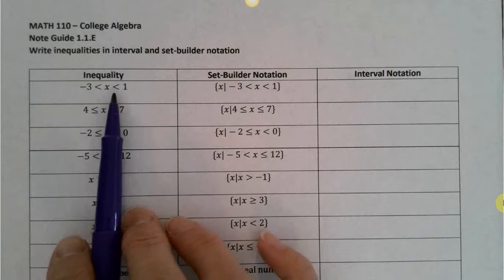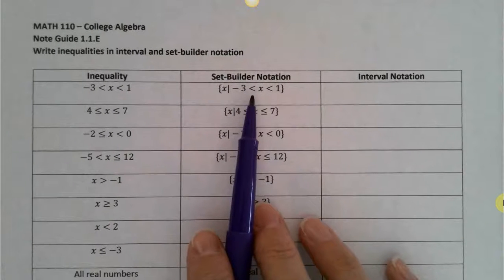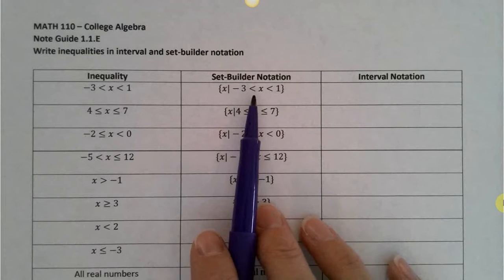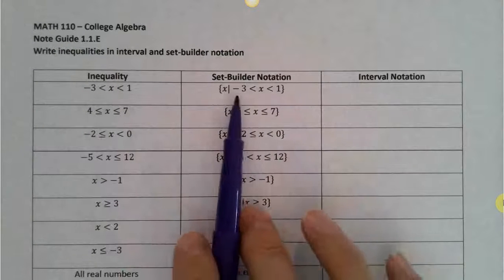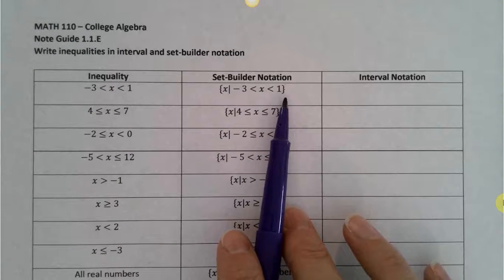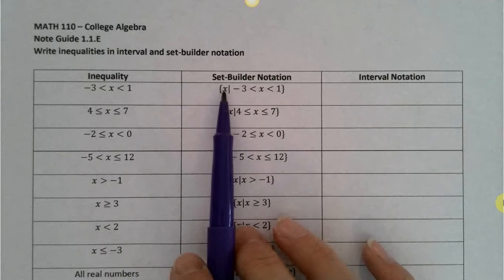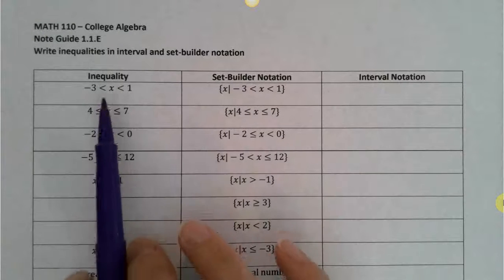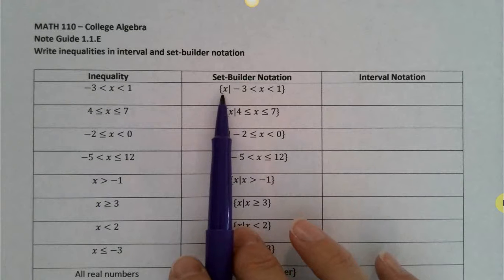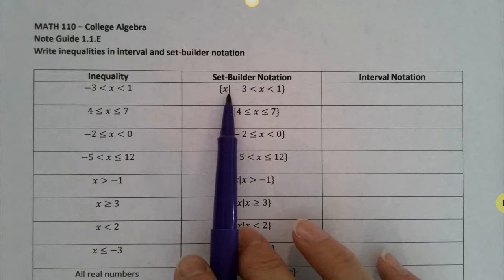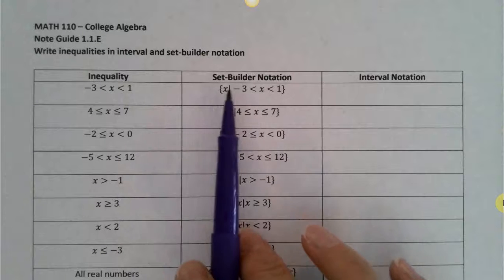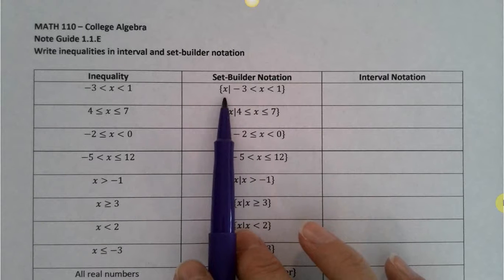Now, one way of writing our inequalities is in what we call set builder notation. And basically, set builder notation just takes the exact same inequality, repeats it over again, but it puts it inside of a set of curly braces, and it starts it out with an x or whatever the variable happens to be. We start with x, and then we have this vertical bar which represents such that. So the way that we would read this is the set of all x such that -3 is less than x is less than 1.